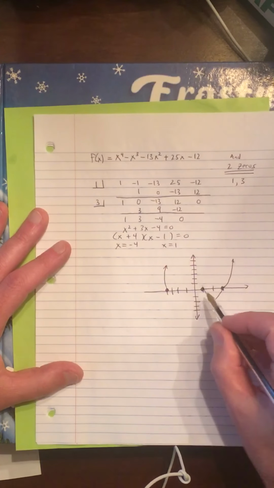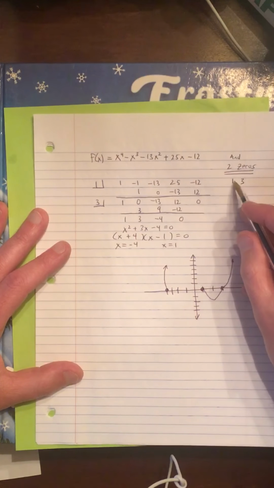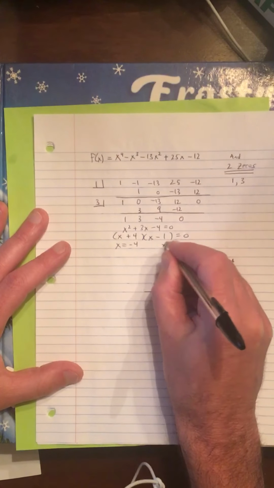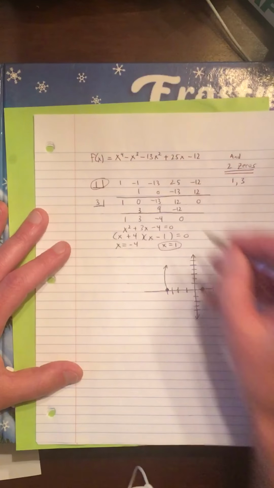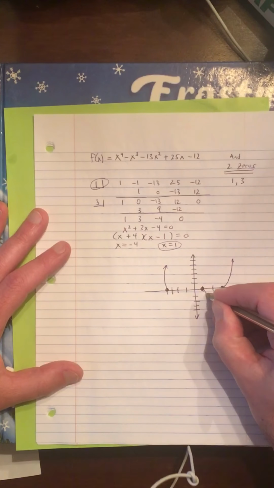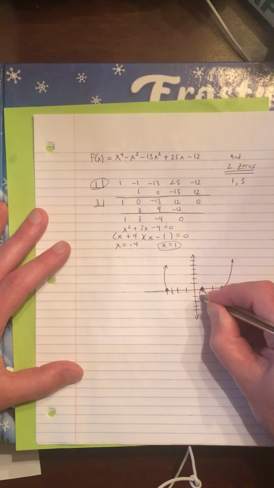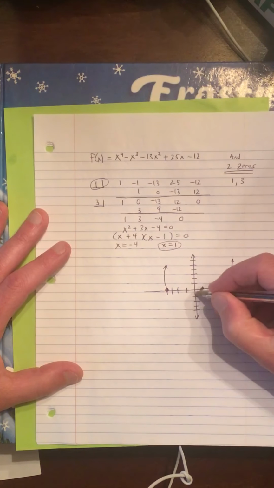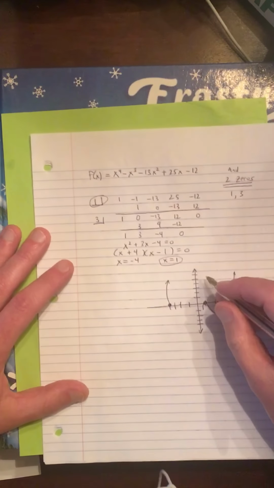You can draw it down to forever, but we know it's got to turn around and come back to this point somewhere. Now, since 1 has a multiplicity of 2, the answer is x equals 1 and x equals 1 twice. What that tells you is when the graph hits here, it touches and it goes down. Now, we can find the y-intercept by plugging in x equals 0. So go up to our original function.